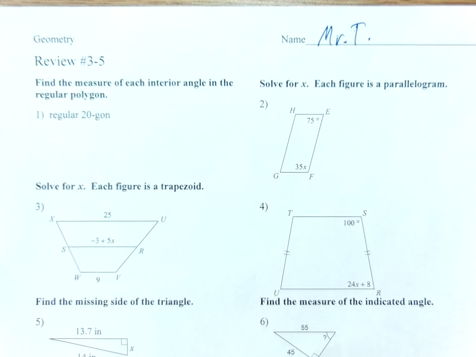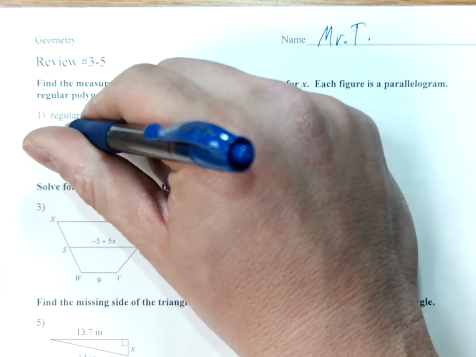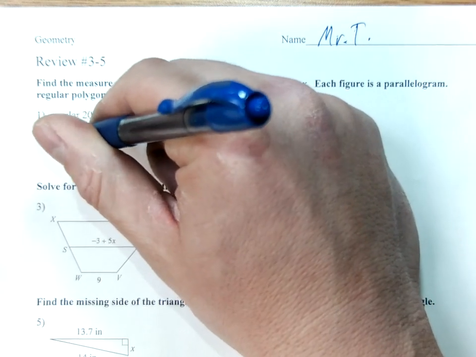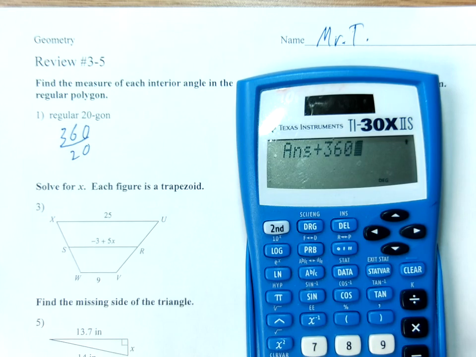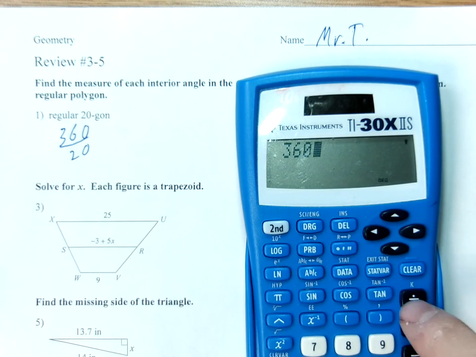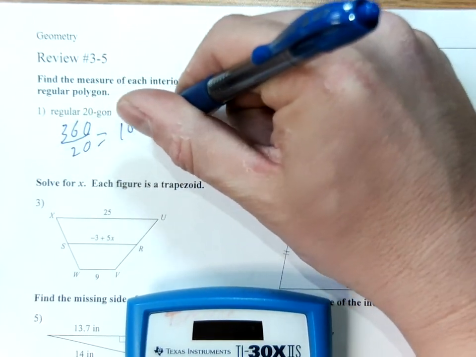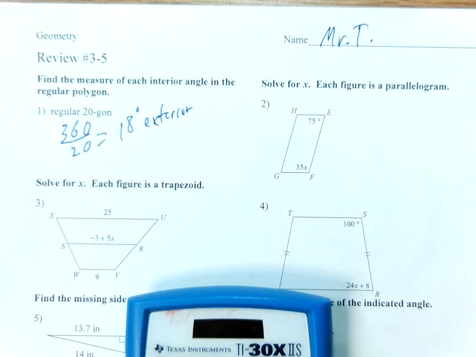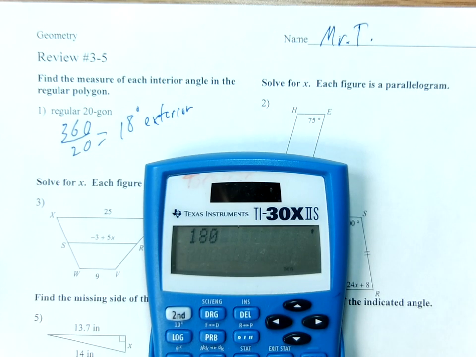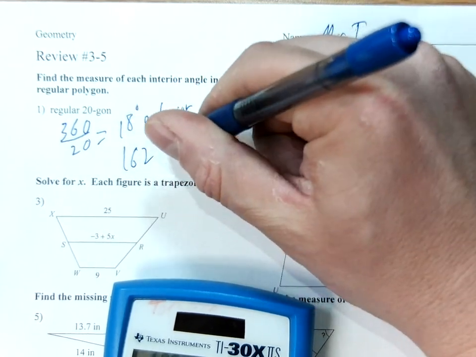Anyhow, so interior angle of the polygon. Why don't I teach you another way for this question? If you find the exterior, which you can always do by 360 divided by the number of sides, 360 divided by 20 is 18. This is an 18-degree exterior. The interior will be the supplement of that. 180 minus 18 is 162. 162-degree interior.